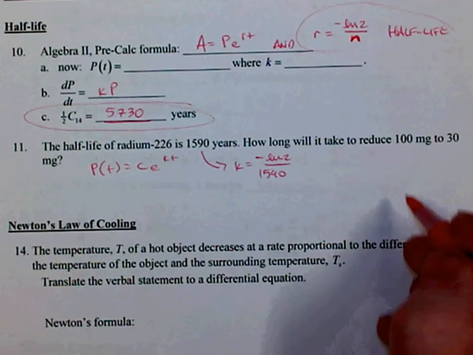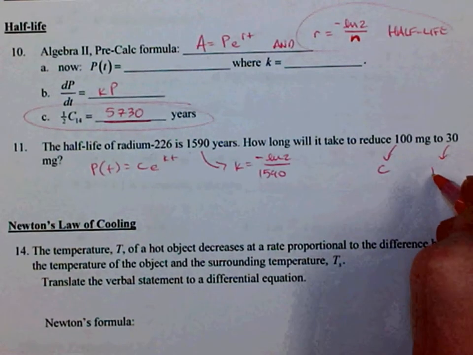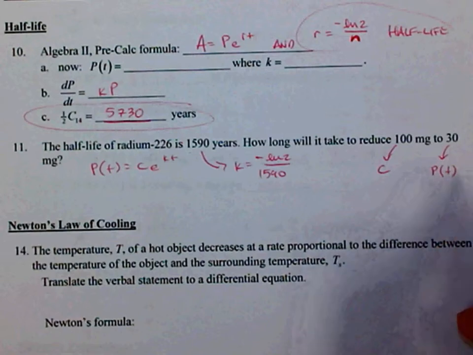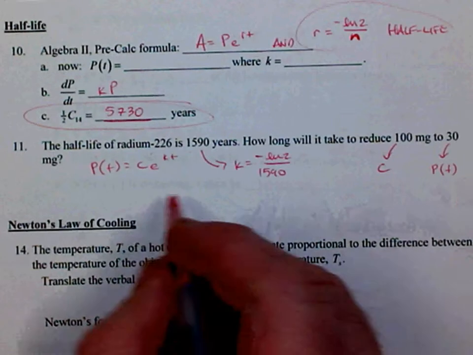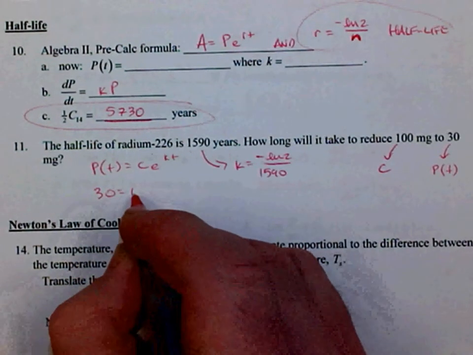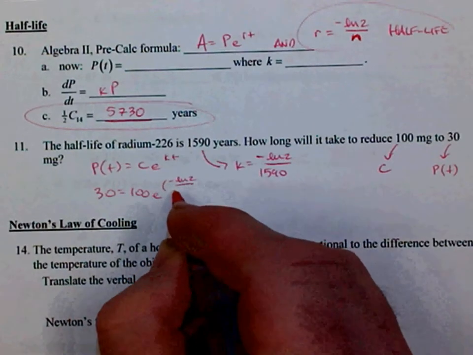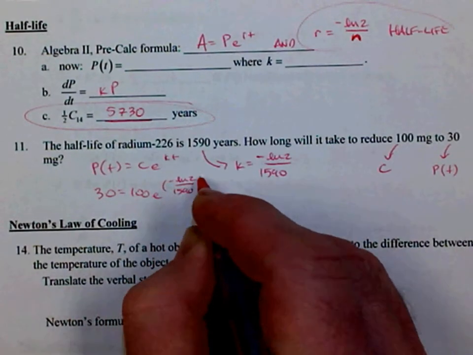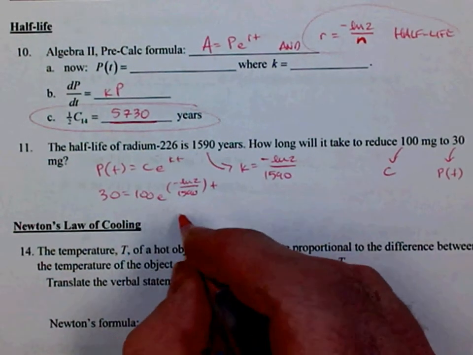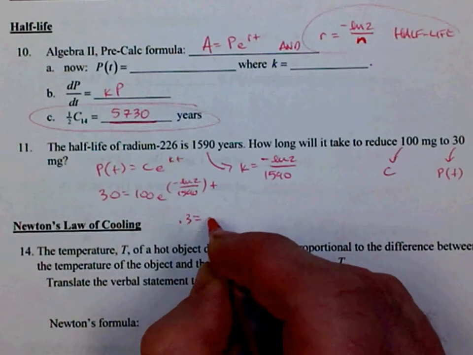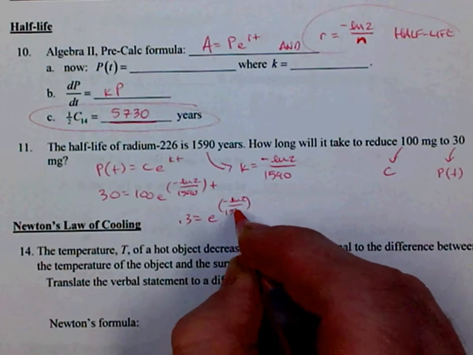This will be our C, and this is going to be that piece of some T that we're looking for. We're trying to find out what T is. So we'll substitute in those values: 30 equals 100 e to the negative natural log of 2 divided by 1,590 times T. Dividing both sides by 100 gets this term by itself over here.